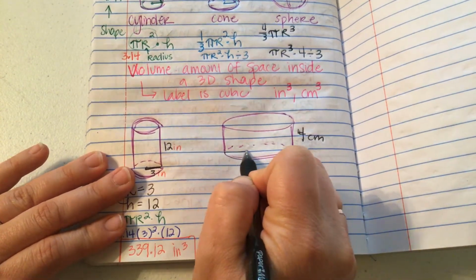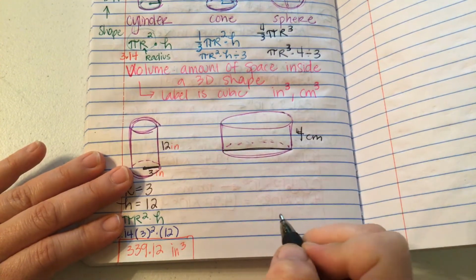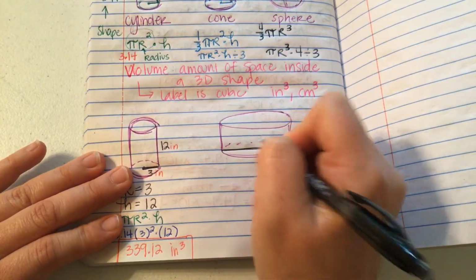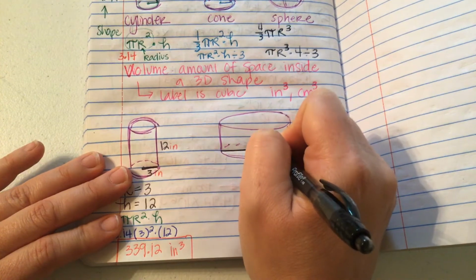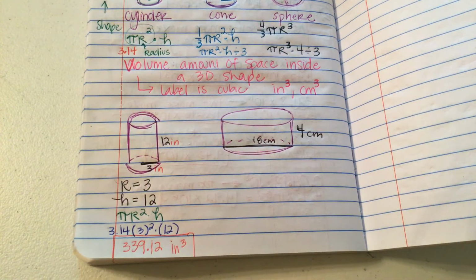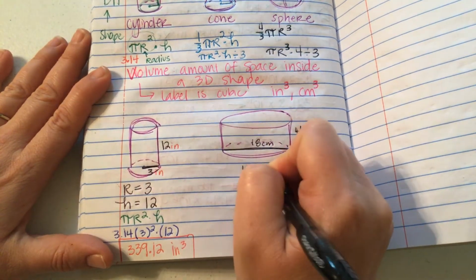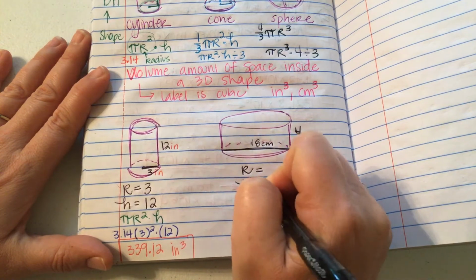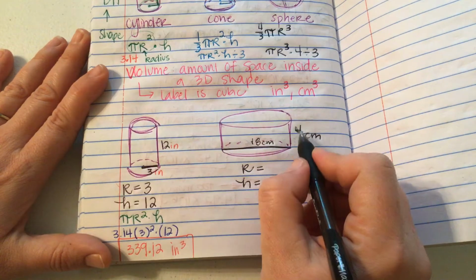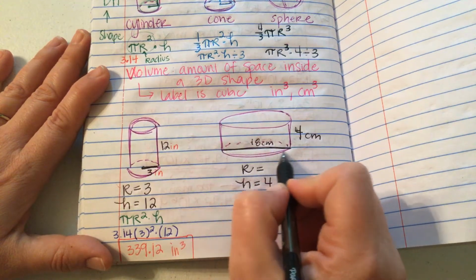And I'm going to give you the diameter all the way across. And the diameter is 18 centimeters. So again, the formula is pi r squared h. So I have to know my radius and I have to know my height. And I know that my height is 4, but it doesn't give me a radius, it gives me a diameter.